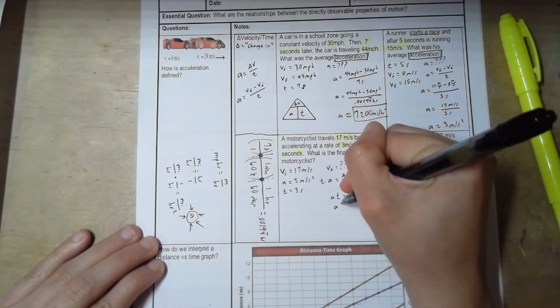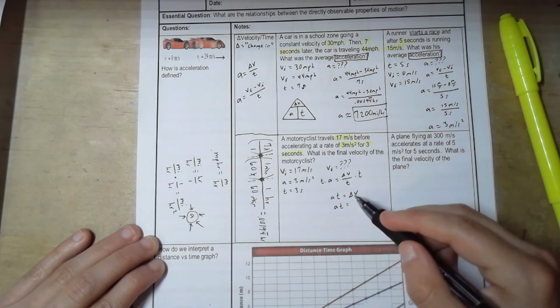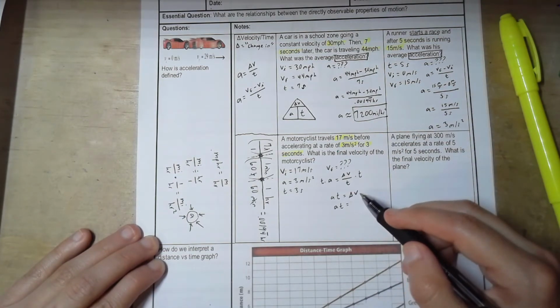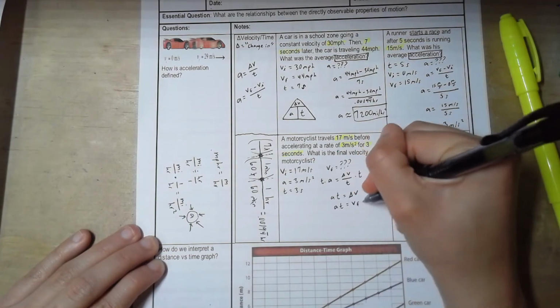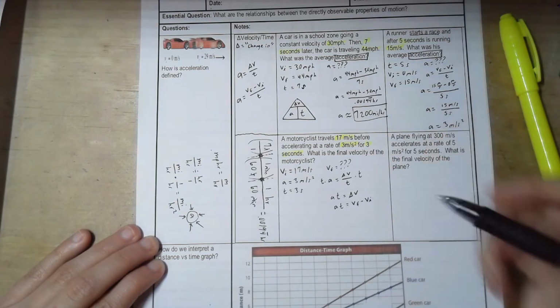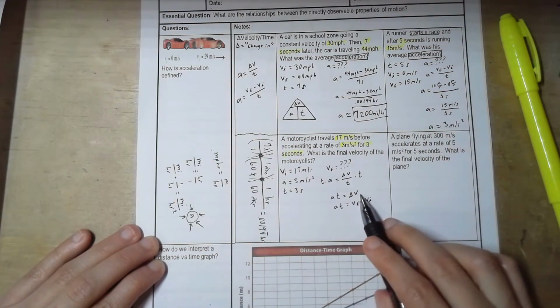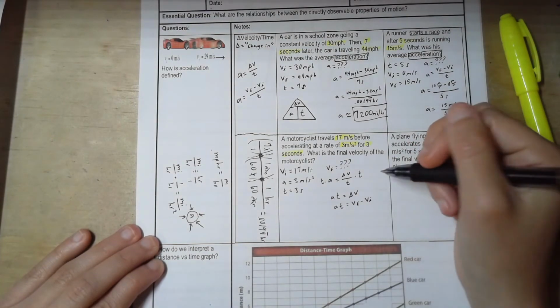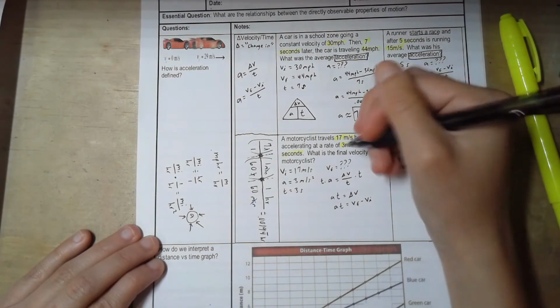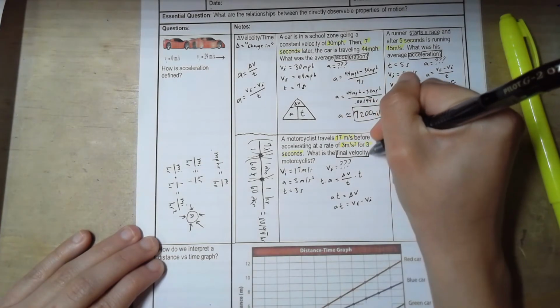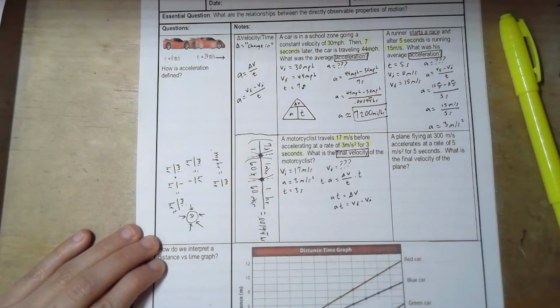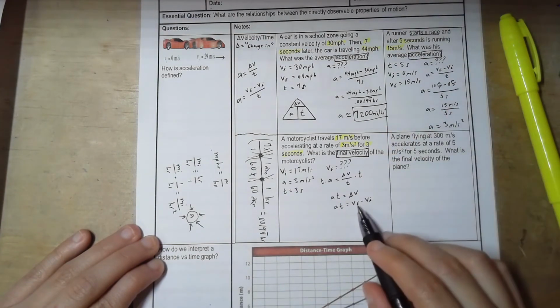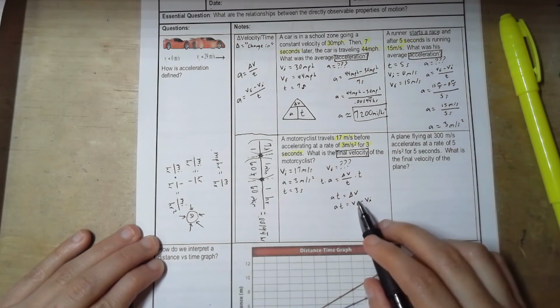Then I'm going to break down my change in velocity into velocity final minus velocity initial, because that's the definition of change in velocity. And I want the final velocity. I forgot to box this. I want the final velocity. If I want something, I have to isolate it. So I'm going to see what's going on around my final velocity. What's happening?